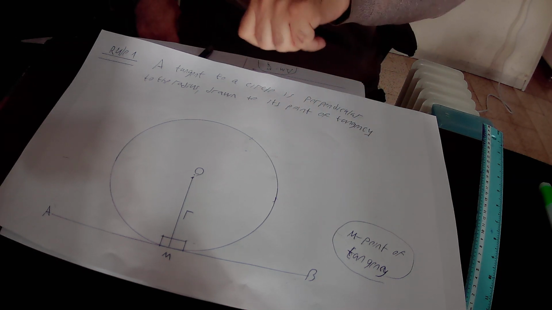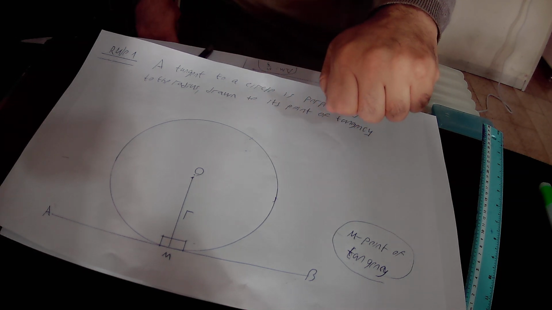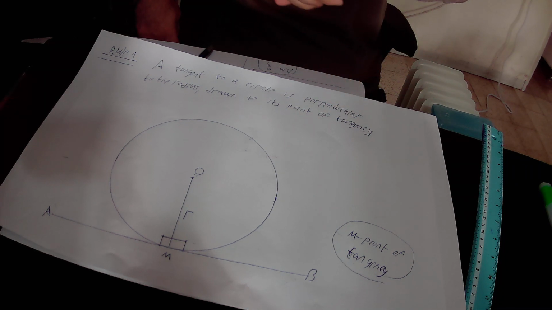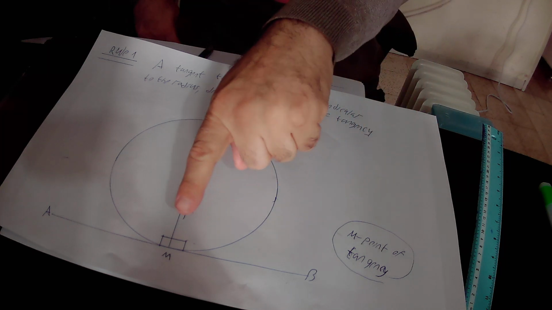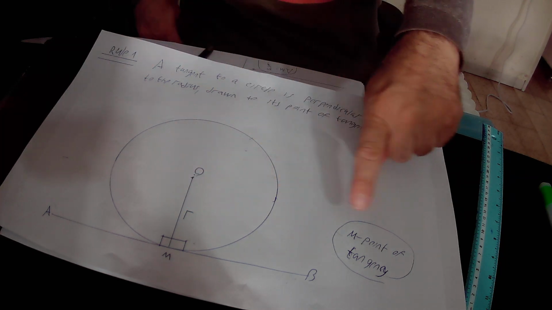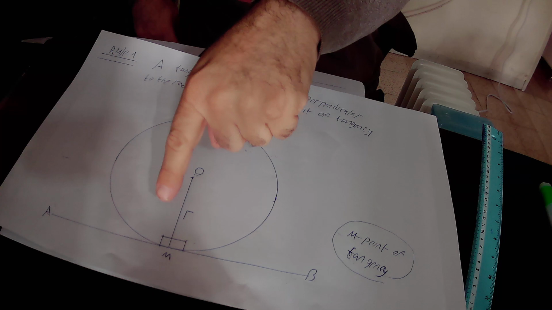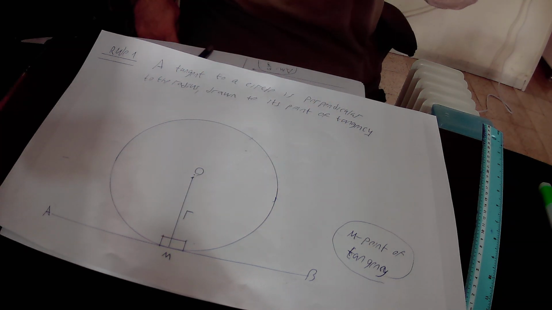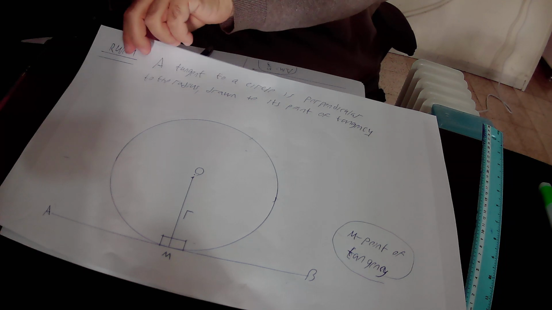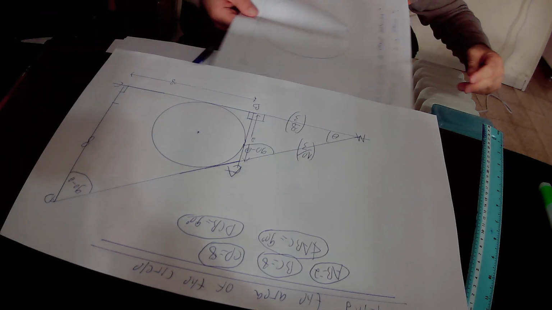Whenever you have a radius drawn to the point of tangency, the tangent AB will be perpendicular to the radius MO. If AB is perpendicular to MO, this angle equals 90 degrees and this angle equals 90 degrees according to rule number 1. We can implement rule number 1 in our drawing.